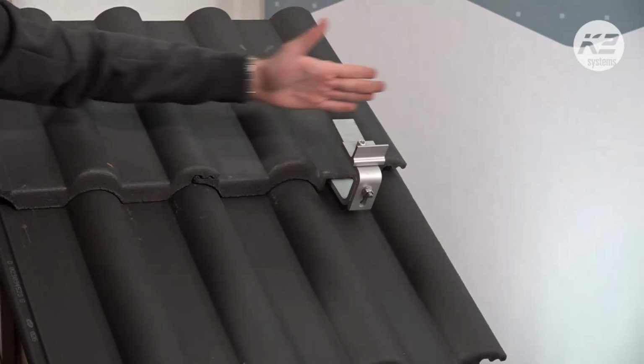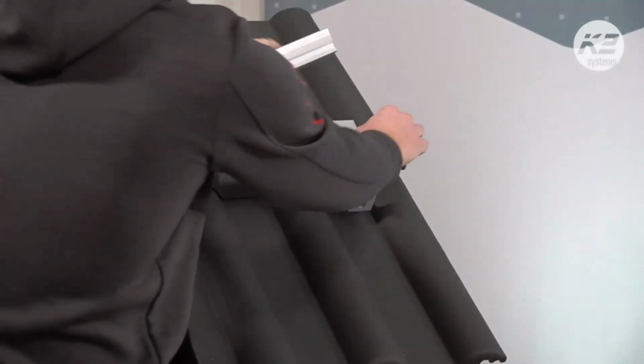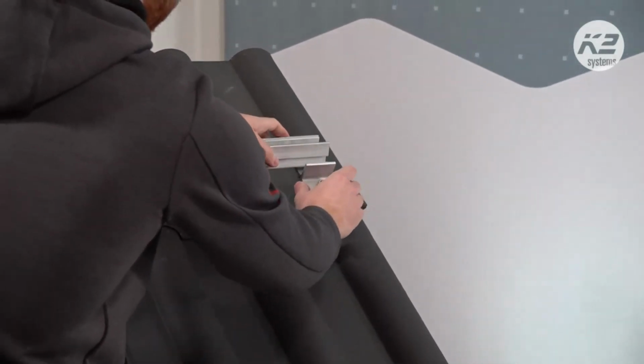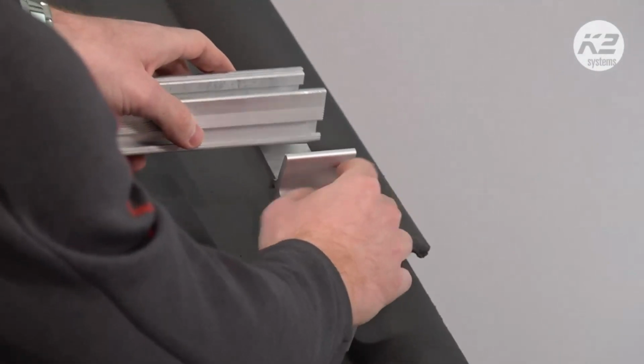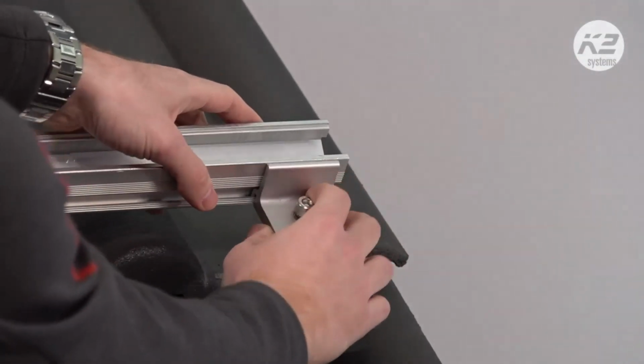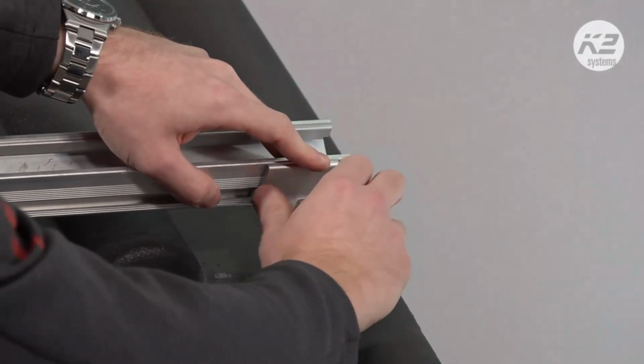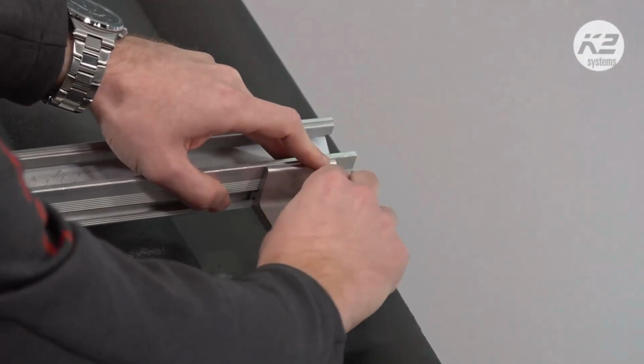After choosing it, for example, here we have the single rail with the single hook for S. Let me loosen it a little bit. Then I will fix it, and then I tighten it. Of course, there are tools to do that.